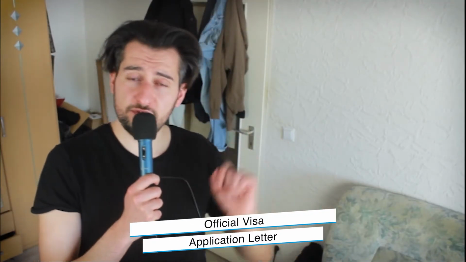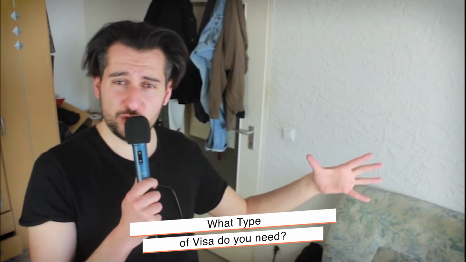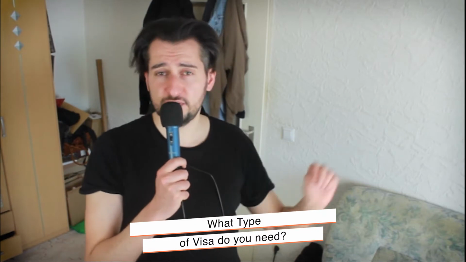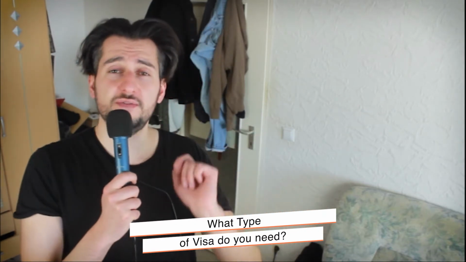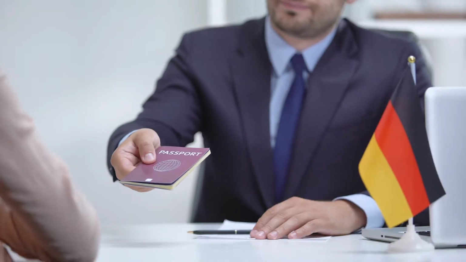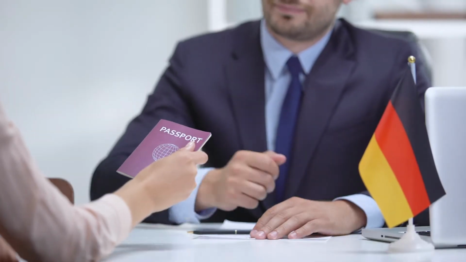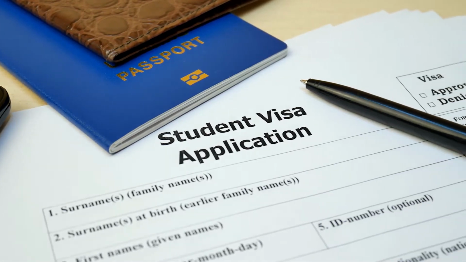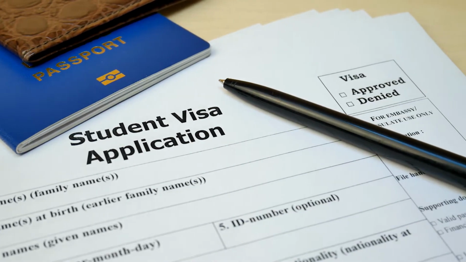So let's start. Of course, the first step, if you want to come to Germany, is to apply for a visa. Logical, right? But the question should be, what type of visa do you need? Because in Germany we have 3 different types, and only one is the one you have to apply for. The first visa is called the official visa. The official visa means that you want to stay longer than 3 months in Germany, which is quite possible for you because you will have to start your studies, which will take at least 3 years. So this is the type of visa you have to apply for.